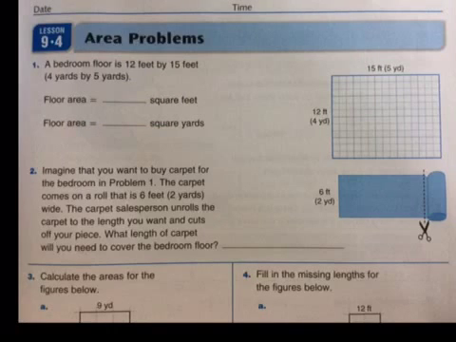On page 305, we have to find the area of the floor of a bedroom. Go ahead and use the information you have here and solve it on your own. You have 12 feet by 15 feet. So I'm assuming that each little square is considered 1 foot. Okay, so go ahead and solve that. Use this and read it carefully to solve your answer here as well. This will be one that we check in the classroom.